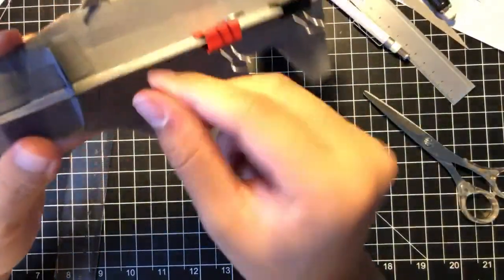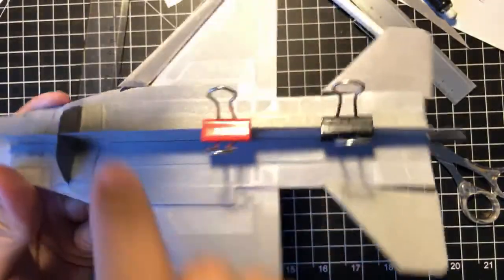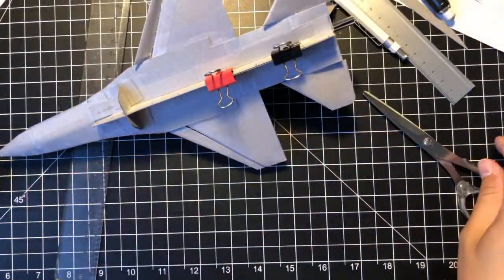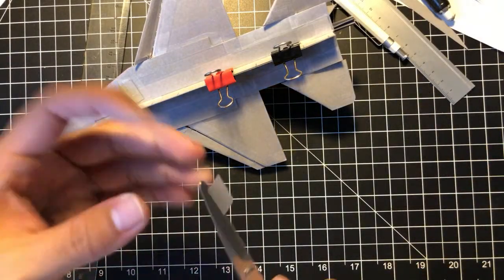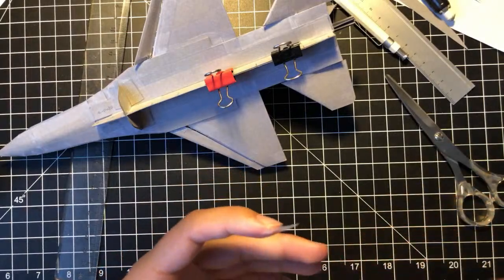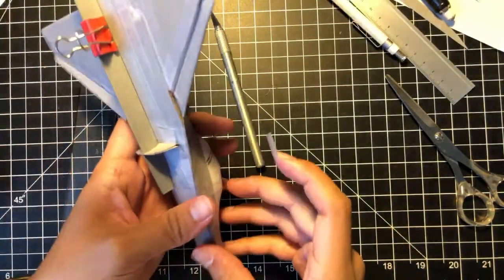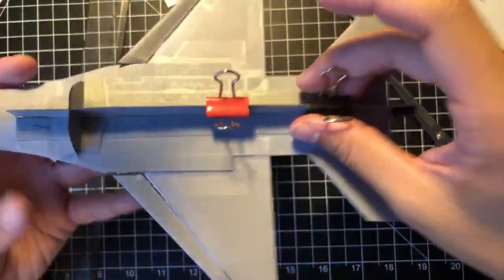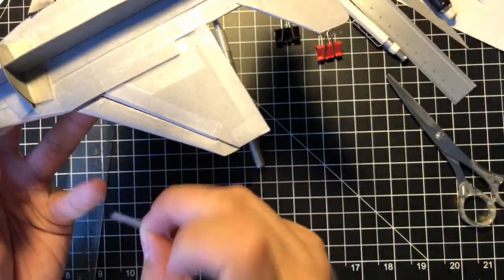Okay, all right, we're almost there. So we got that. Now this one's the last one. Let's see. I have some week old tape on the side here. That might do the trick. Yeah, I did say week old. I just have some scraps left hanging. All right, I think it's time to remove these clips a little bit.